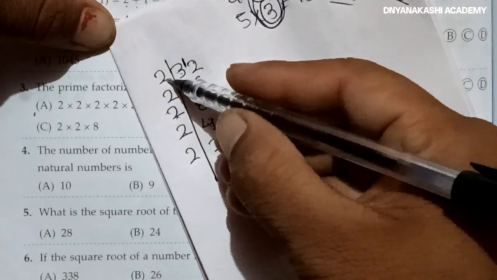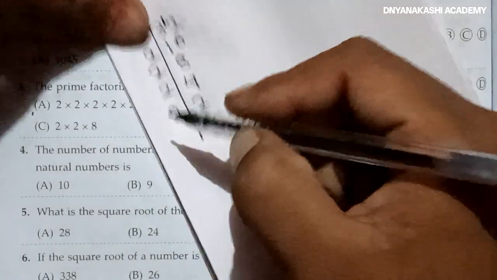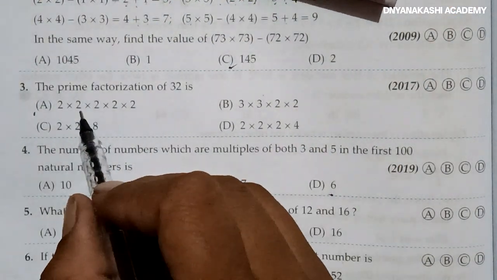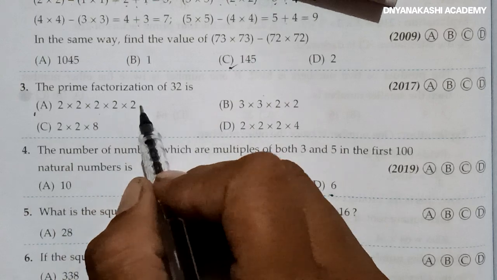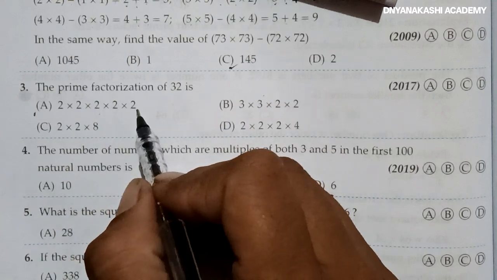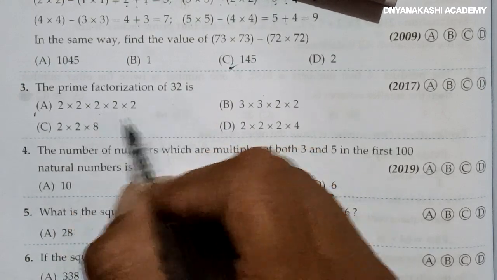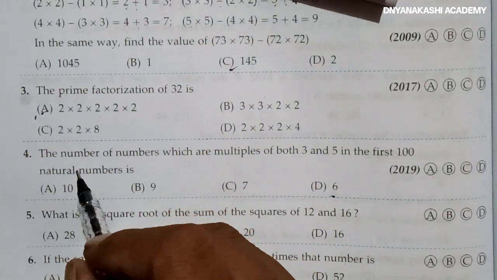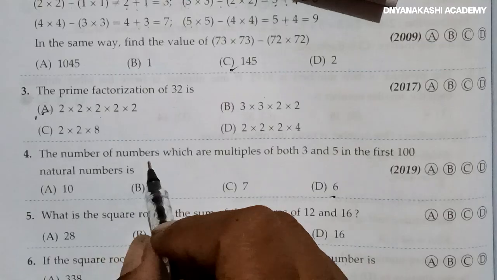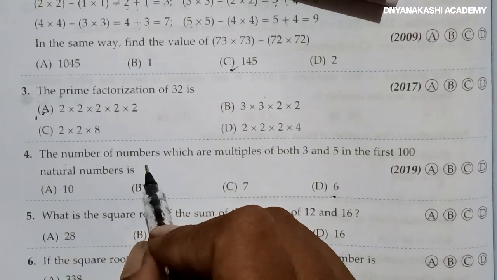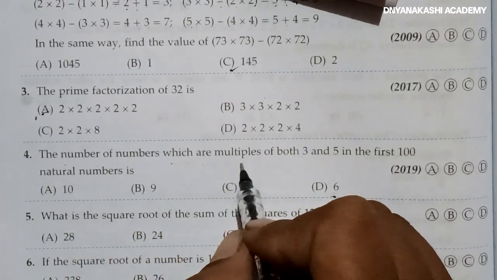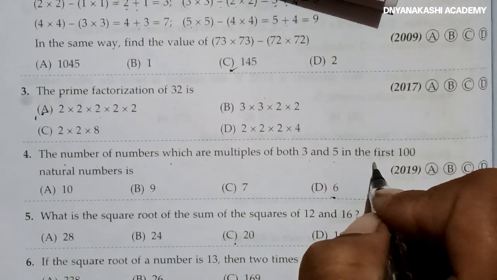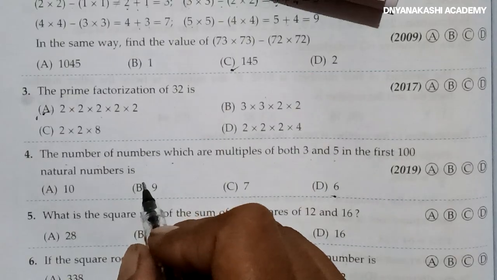How many 2s are there? 1, 2, 3, 4, 5. The correct answer is 2 into 2 into 2 into 2 into 2. This is the prime factorization of 32. Option A is correct here. And the fourth question is the number of numbers which are multiples of both 3 and 5 in the first 100 natural numbers.